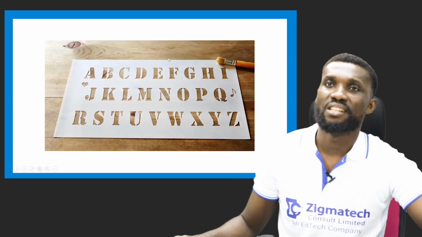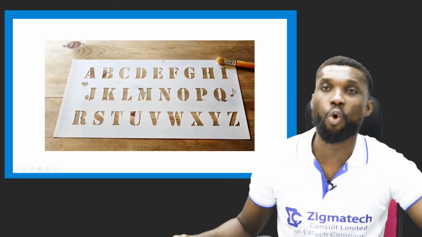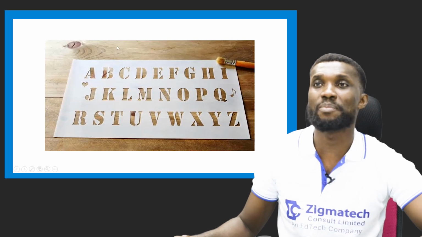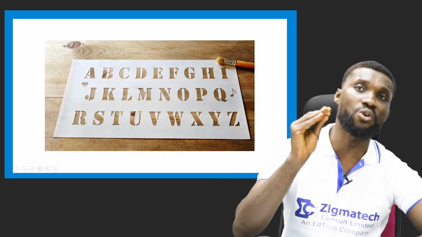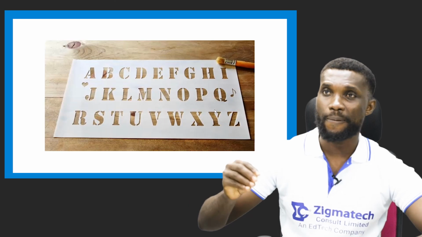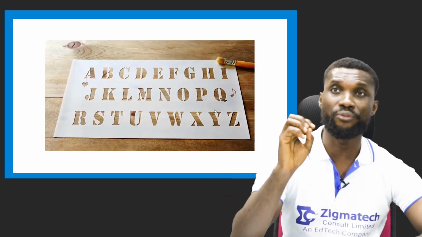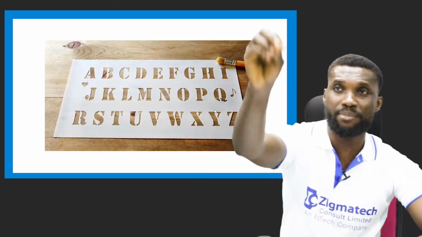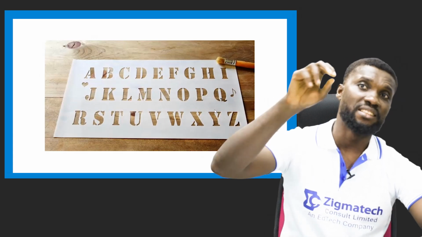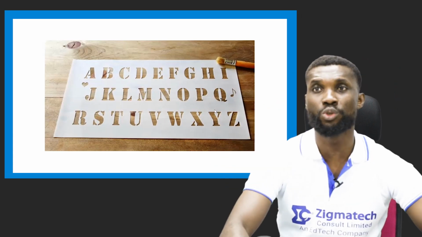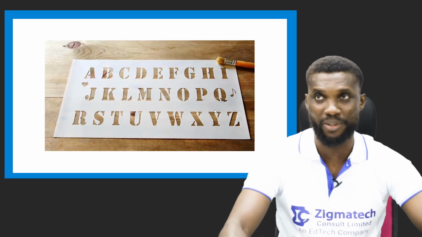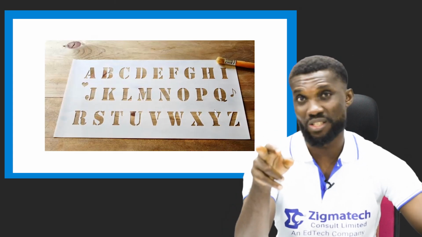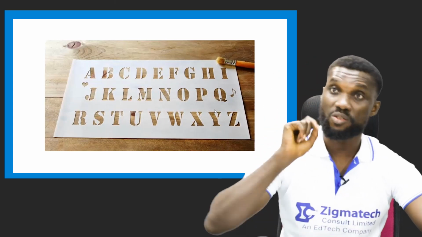Now, if you see, this is the alphabet from A to Z that is cut out on a stencil. Now, it has been placed on this surface. By the time you use your color and your ink, you get your foam, dab your foam on the color and then dab it on the stencil. If you remove that paper, this write-up will be transferred on the wooden surface or any other surface that is placed beneath it. That is known as what? Stenciling.